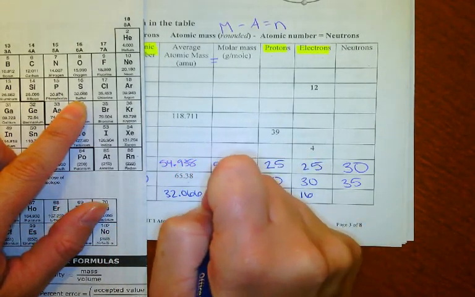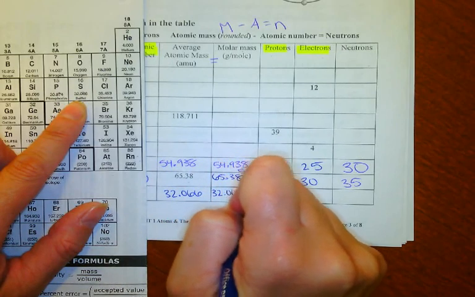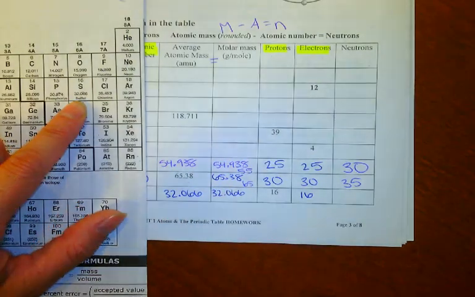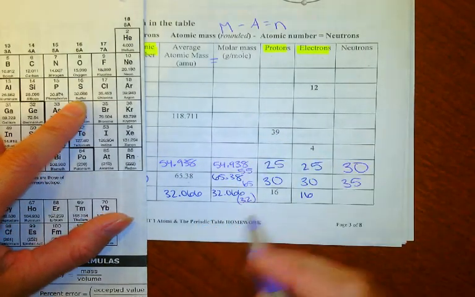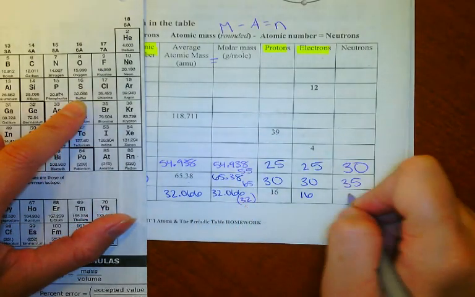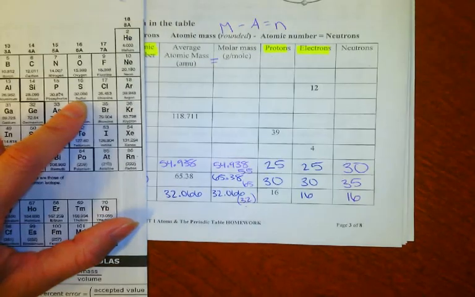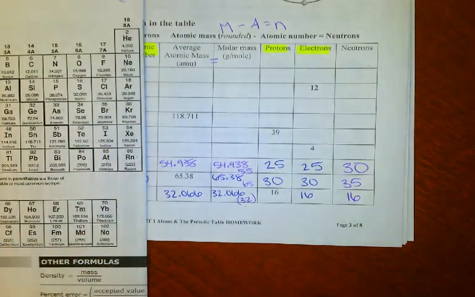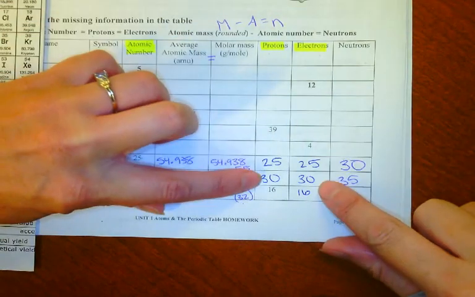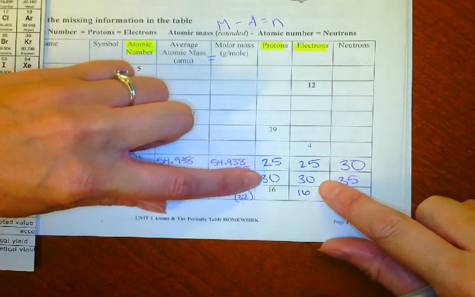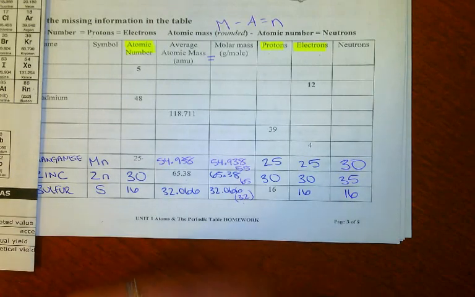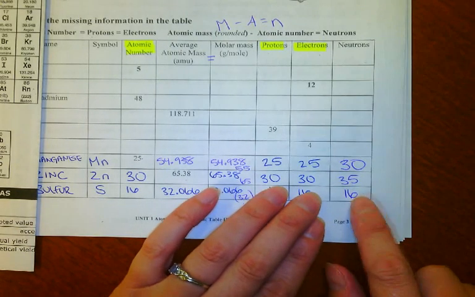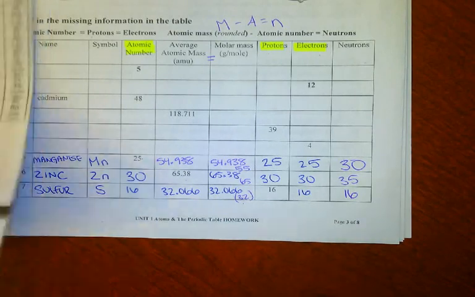Alright, average atomic mass for sulfur, I'll put that one up here, 32.066. Molar mass would then be the same, 32.066. 32.0 is going to round just to 32, so I'm going to write that rounded mass. 32 minus 16 is also 16. So sometimes they're all equal, that's fine. Protons and electrons have to be equal, because we're only dealing with neutral atoms, but neutrons do not have to be equal.